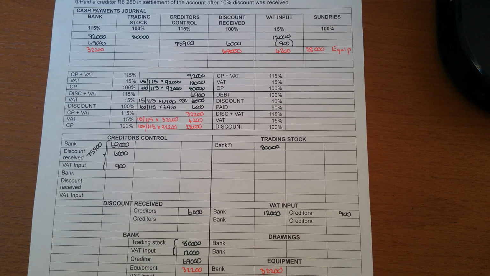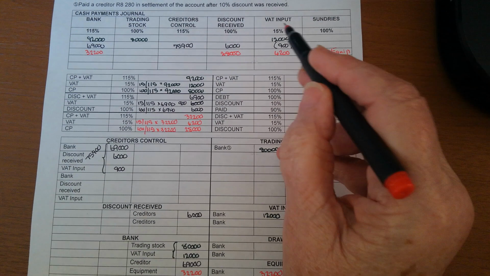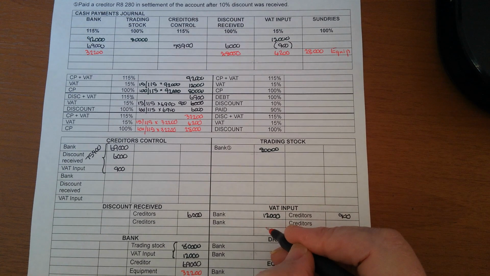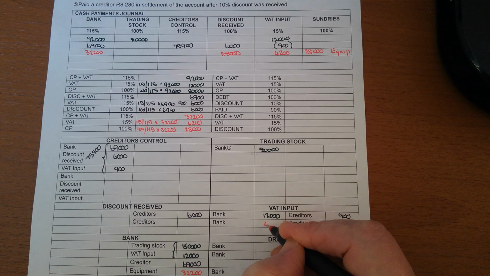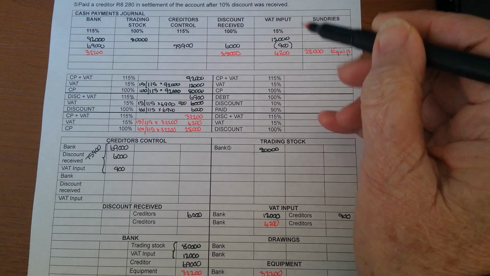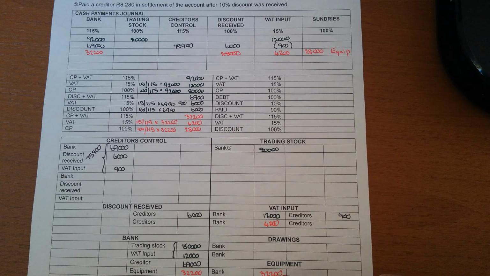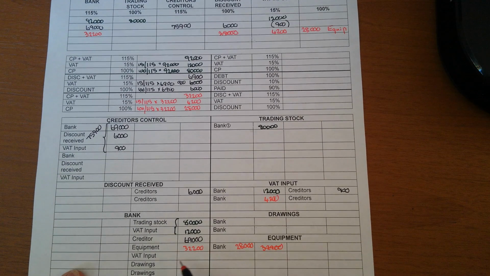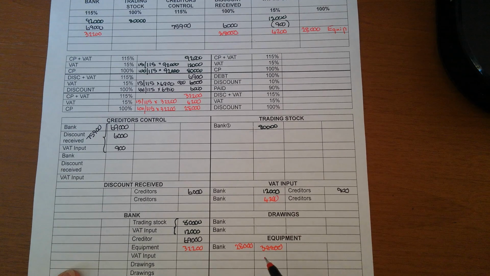Okay, so I will show that the VAT input is 4,200. And I will show that the equipment is 28,000. Okay, and if I add those together, it gives me the 32,200 that I've got in the bank on the credit side.